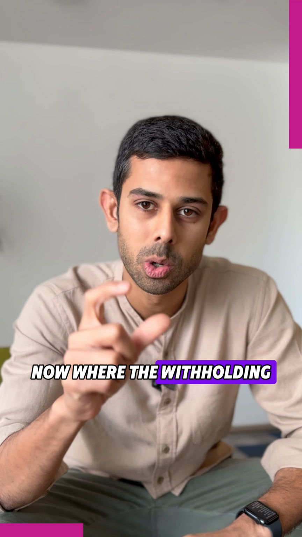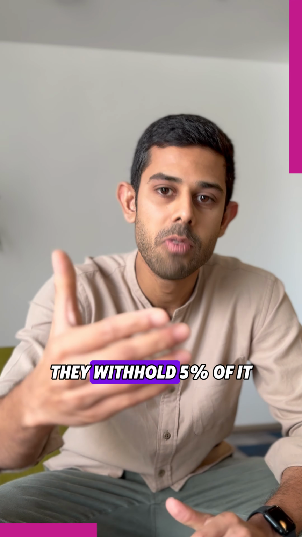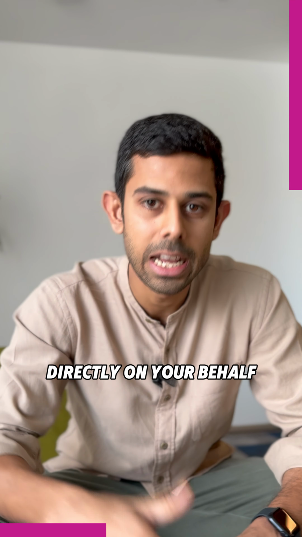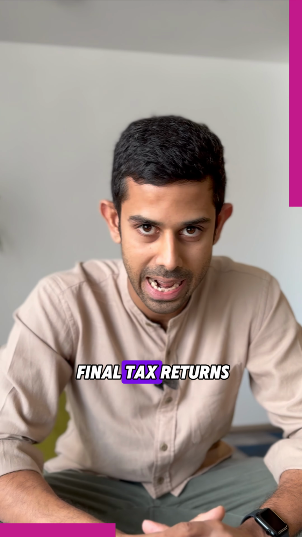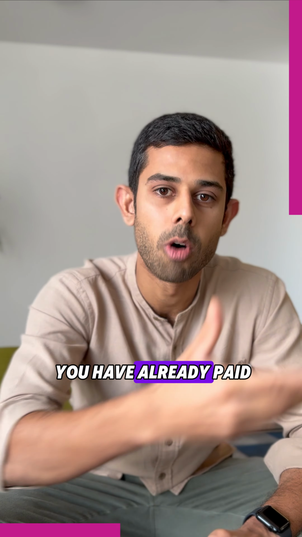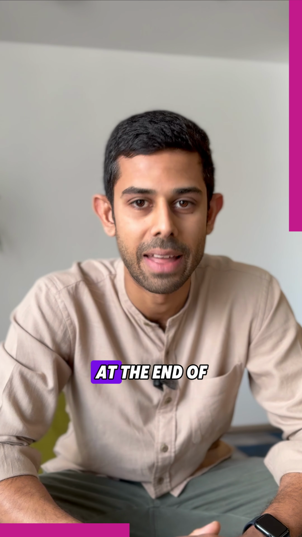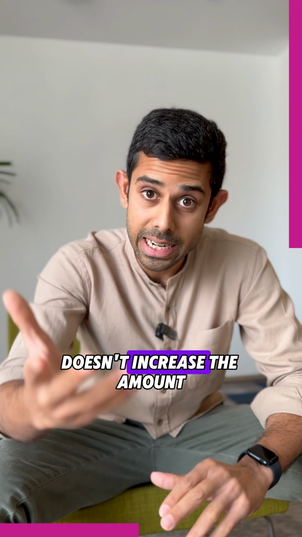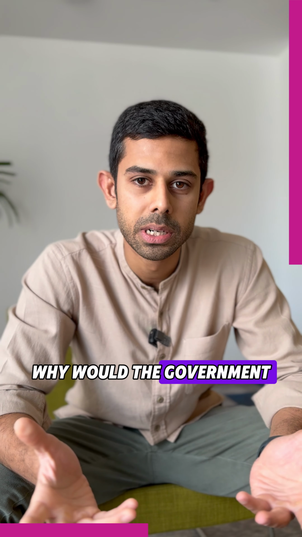Now, where the withholding tax comes into play is that the bank, when giving you this 100,000 rupee interest from your fixed deposit, withholds 5% of it and pays that 5% to the government directly on your behalf as tax. So at the end of the year, when you're filing your final tax returns, you can declare that you have already paid this 5% as withholding tax and deduct that from the amount you pay at the end of the period. In simple terms, a withholding tax doesn't increase the amount of taxes that you pay, it simply pays it forward.